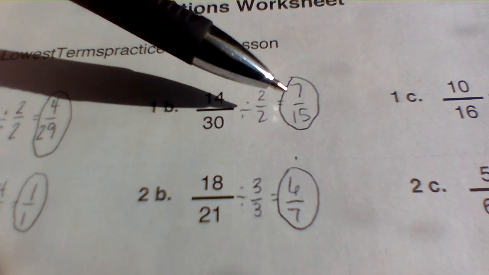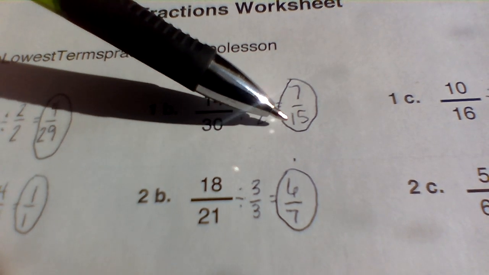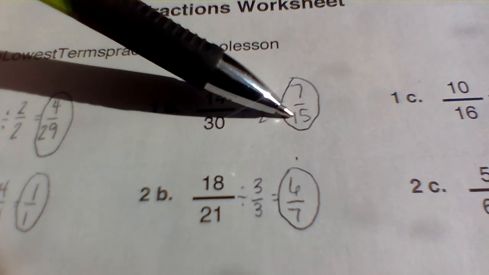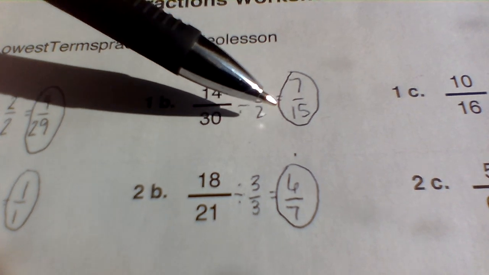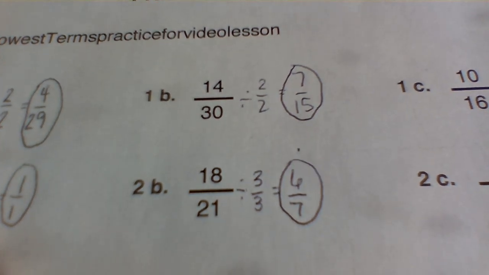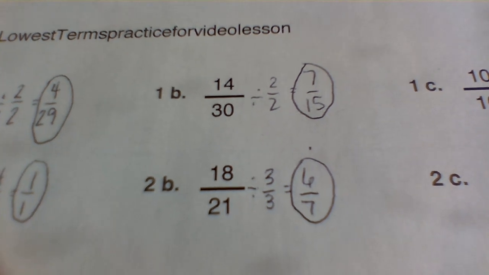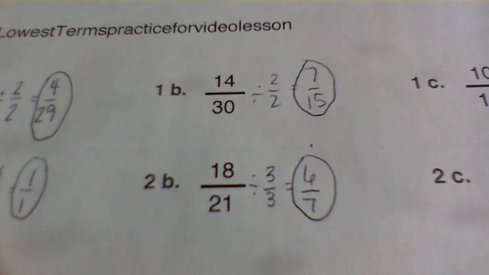And the same thing up here. 7 is a prime number. 15 is an odd number. So when I have a prime number, I know that's the lowest terms for that one. And if that number is not a factor of the other, that's my lowest terms.